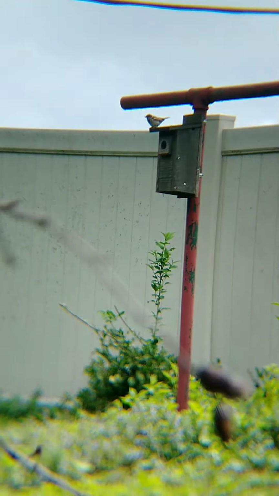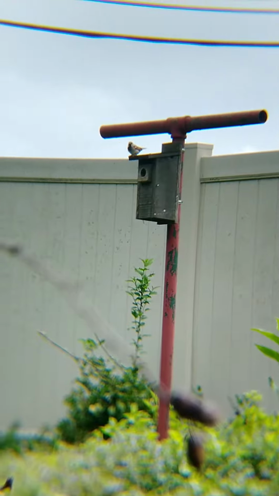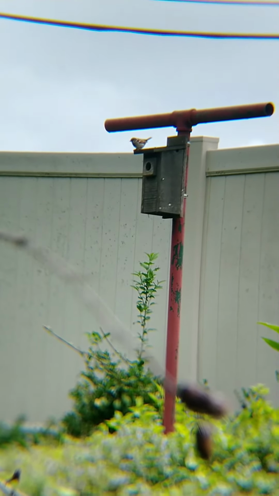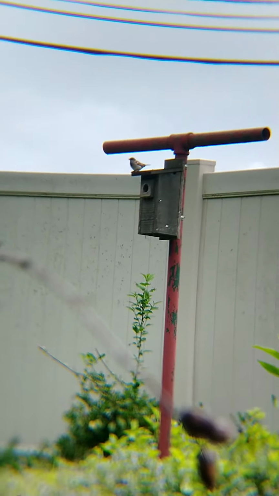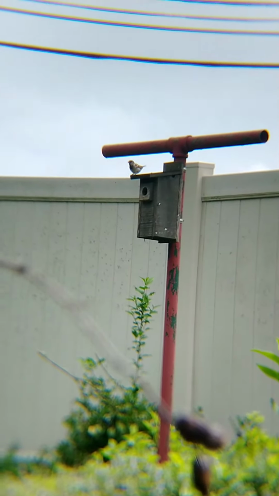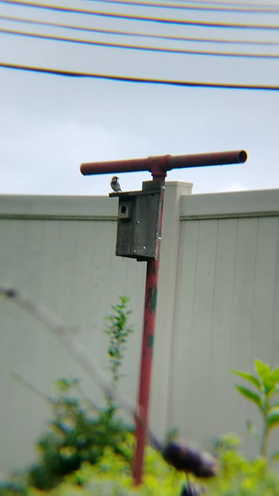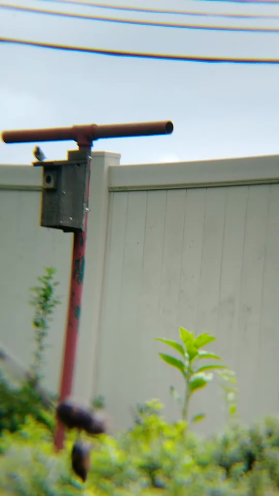Look at this predator in action, just looking around, waiting for some innocent seed to prey upon. Maybe an insect. Oh, we got another one. There it is. Oh, that one actually has something. And it's preying upon it. Vicious.